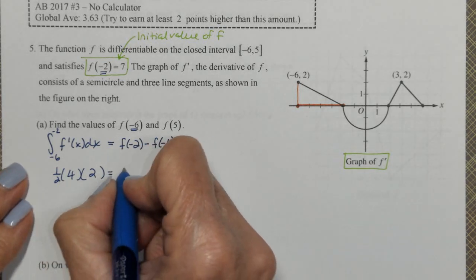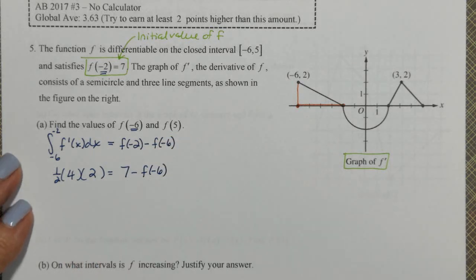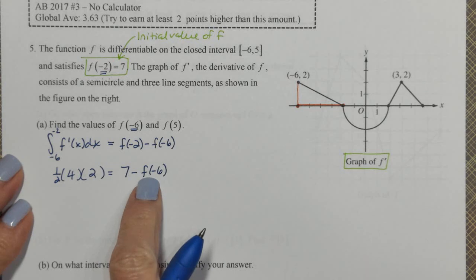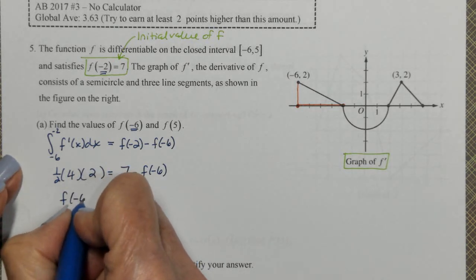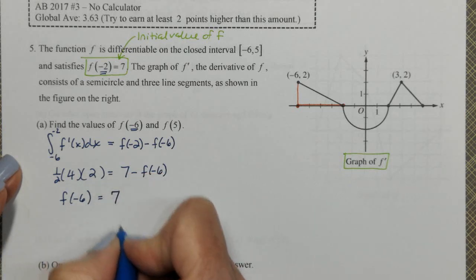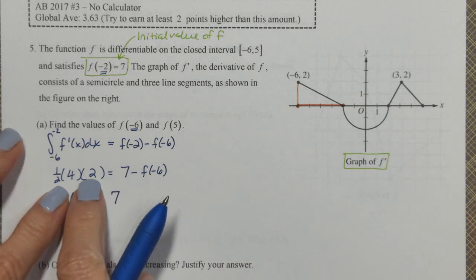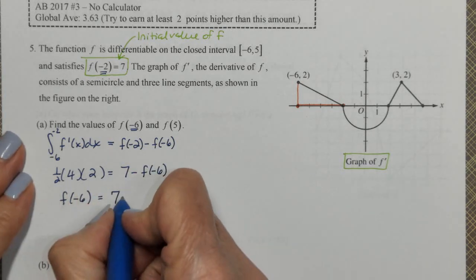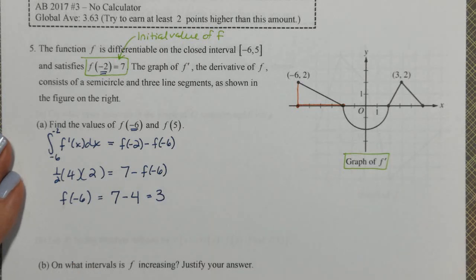F of -2 is 7. And we are looking for f of -6. Since f of -6 is negative, I'm going to take it to the other side, leaving the 7, and then I'm going to subtract this amount to the right-hand side. Half of 2 is just 1, so I'm just going to subtract 4. So f of -6 is 3.